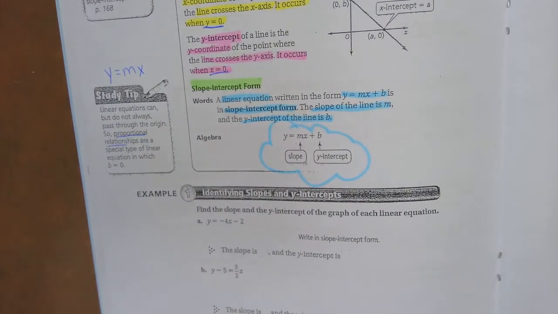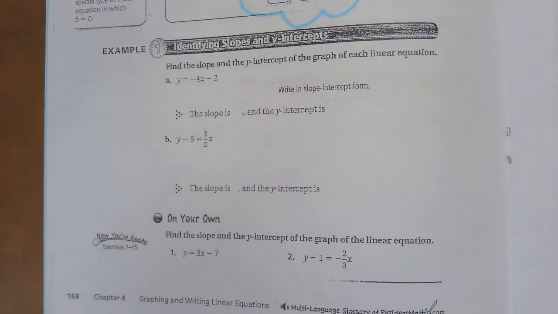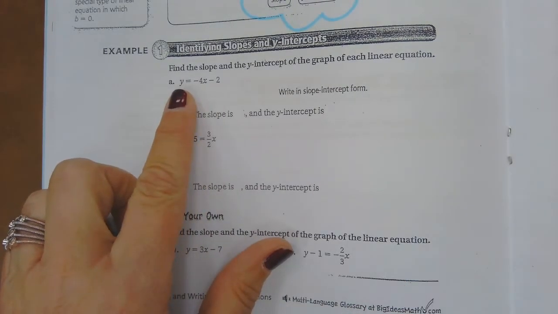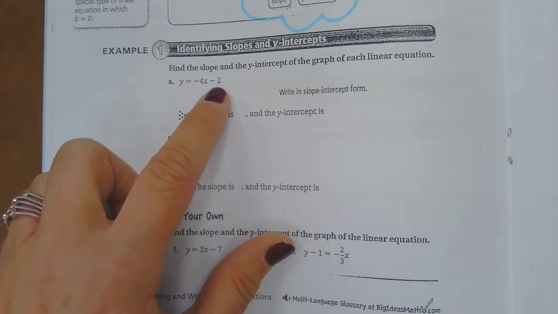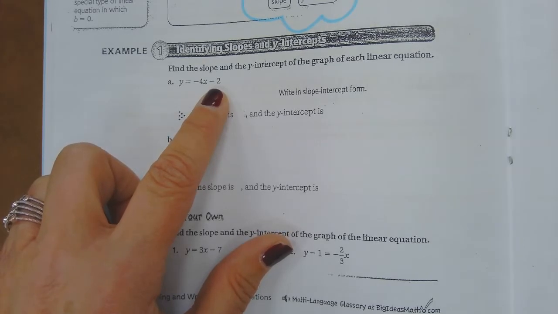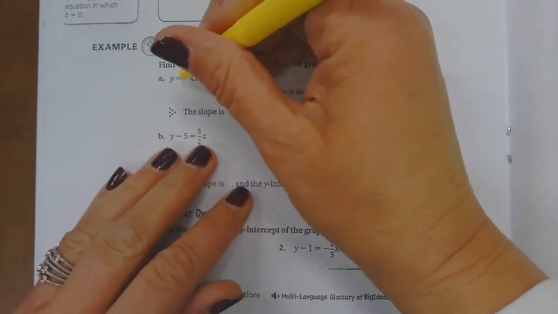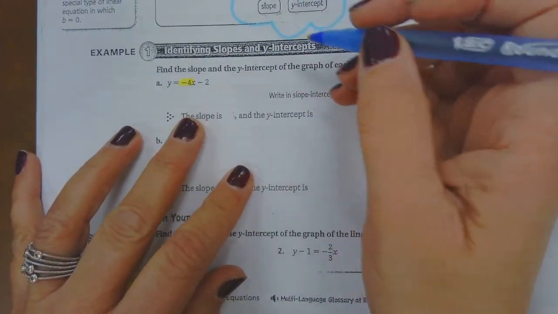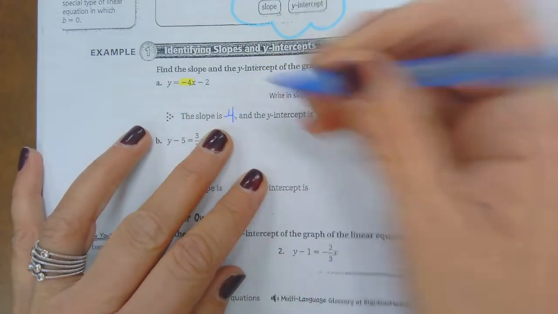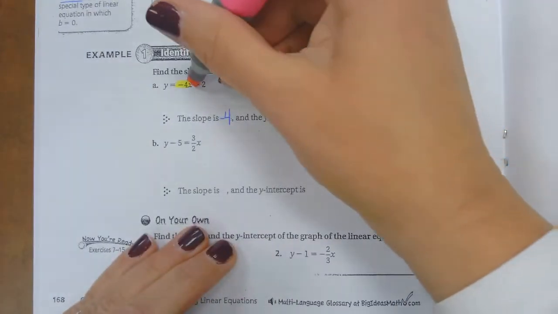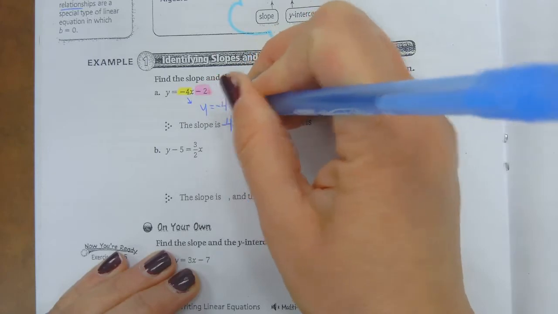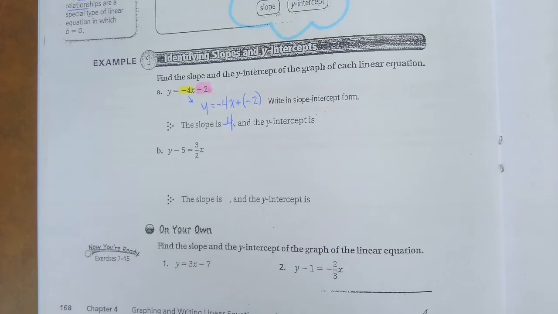Okay, so identifying slopes and y-intercepts. We're going to look at the first example, and it says find the slope and the y-intercept of the graph of each linear equation. So the first thing we want to do is make sure it's written in slope-intercept form, and it is, because it's y equals mx plus or minus b. The coefficient in front of the x is my slope, and so the slope is -4, and the y-intercept is all of this. This is the same as a plus negative, so this is the same as y equals -4x plus -2.